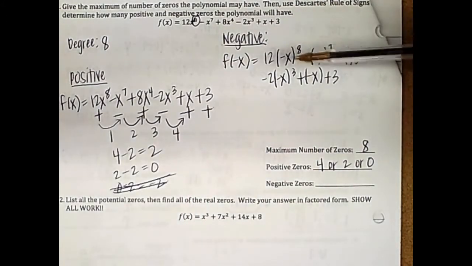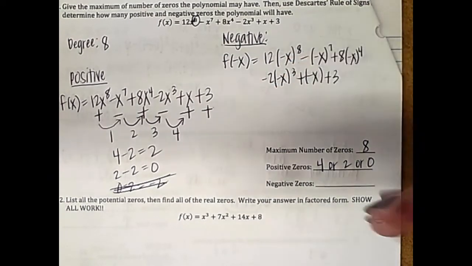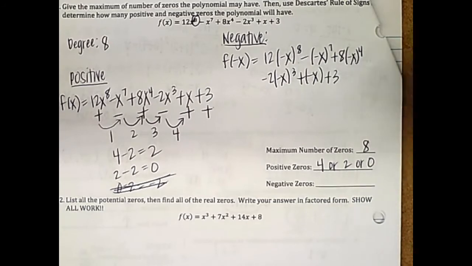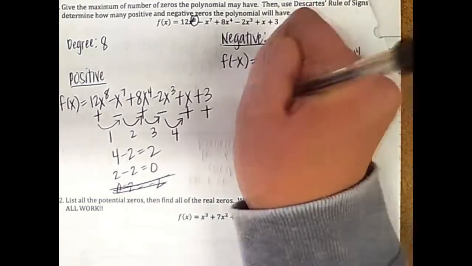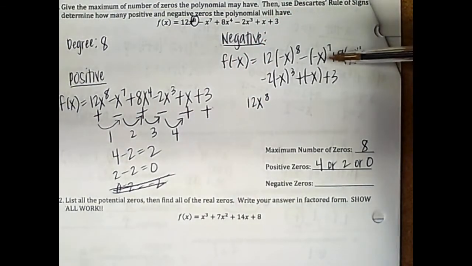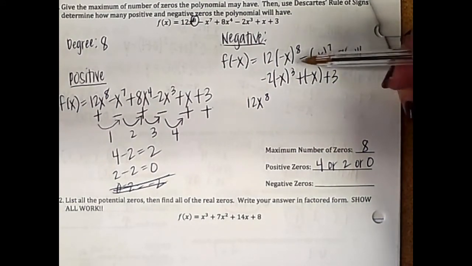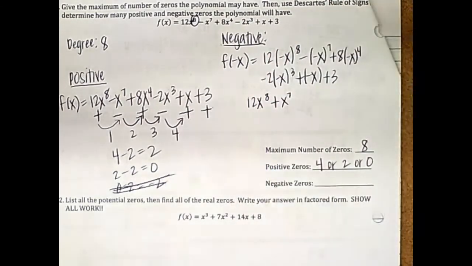Now, remember with these, whenever it's an even exponent, the negative goes away because a negative times a negative makes a positive. So the negative goes away and it stays 12x to the 8th. But when you have an odd exponent, the negative stays there. So a negative and a negative here means we're going to add x to the 7th.